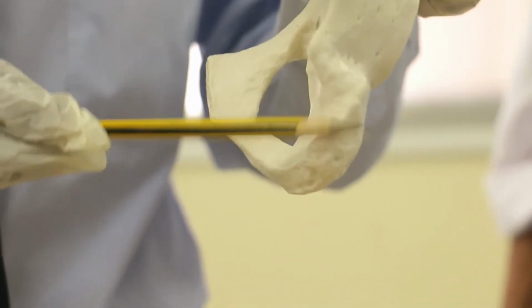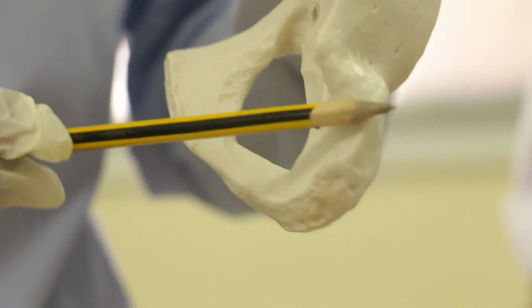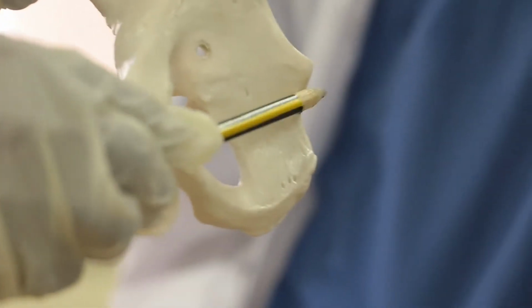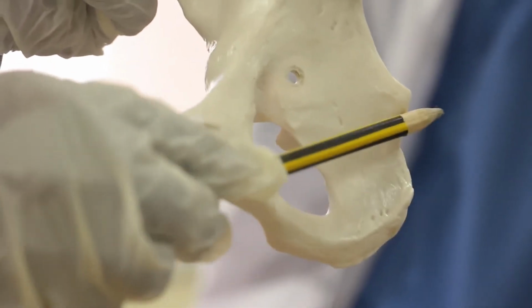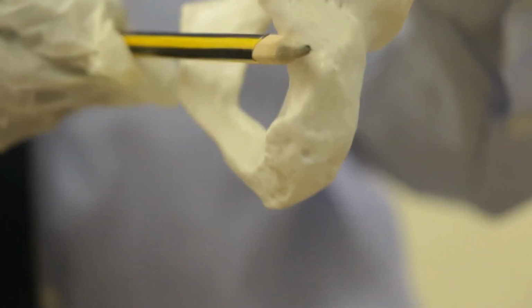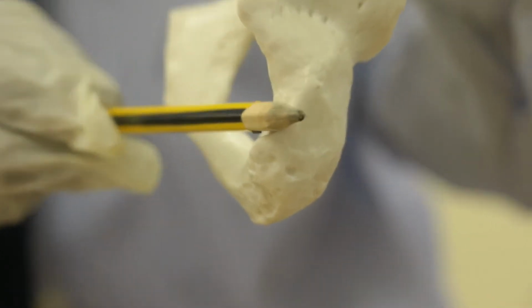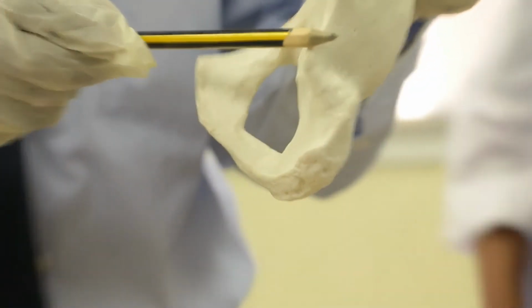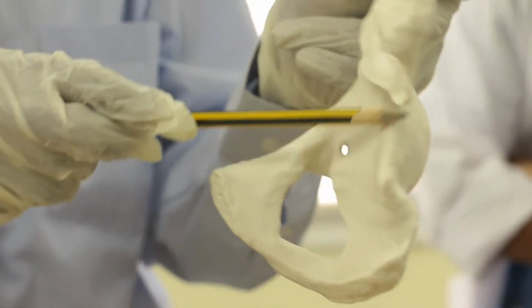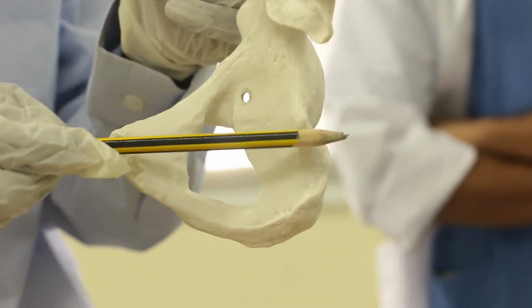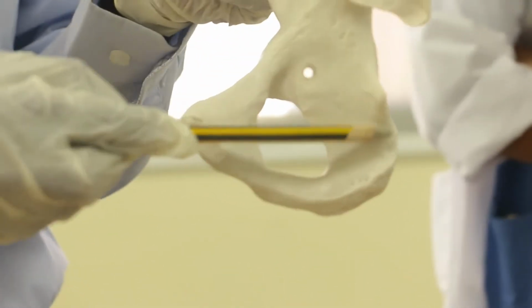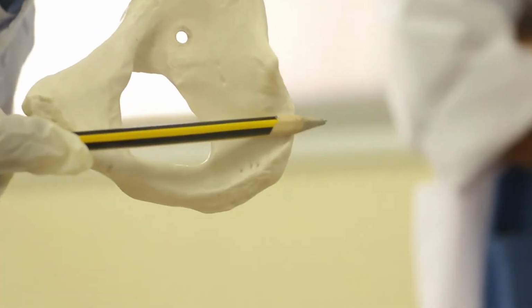Between the ischial tuberosity and the ischial spine, this notch is called the lesser sciatic notch. In the cadaver, we also call it the lesser sciatic foramen. Okay? So from here I have the greater sciatic foramen and the lesser sciatic foramen. Clear?